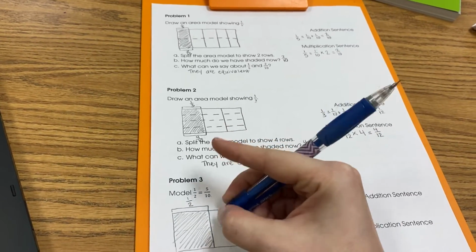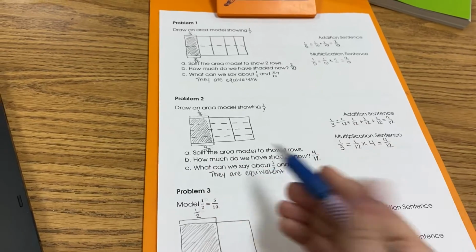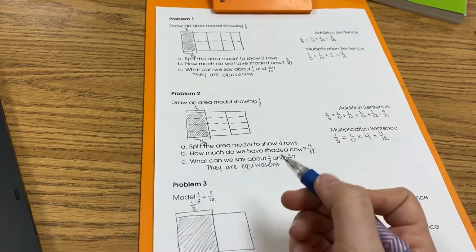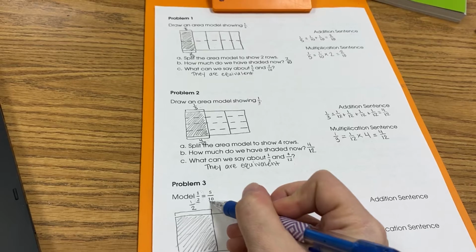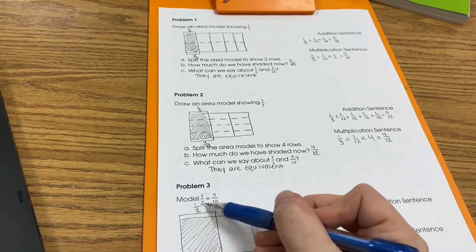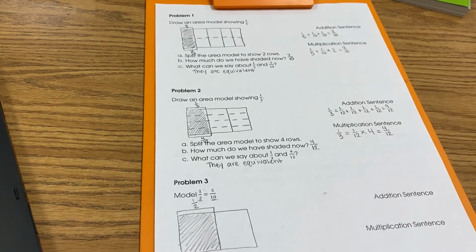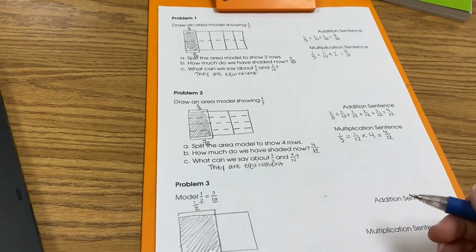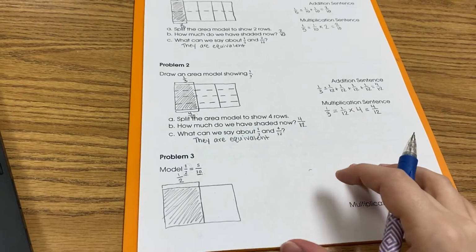So I need to think, well, if I have a denominator of 2 and I'm trying to get a denominator of 10, how do we get from 2 to 10? Well, we know that 2 times 5 would give us 10. So let's check that out.